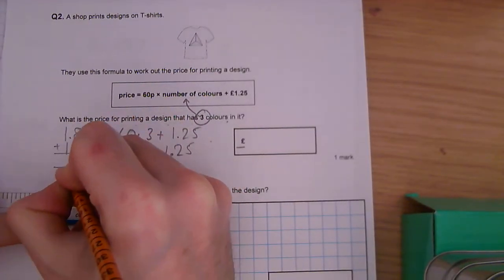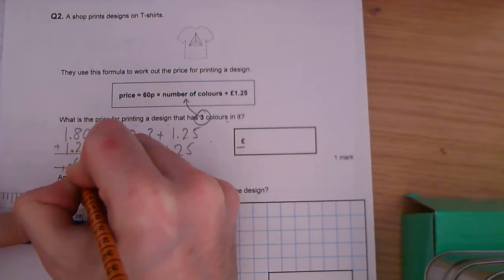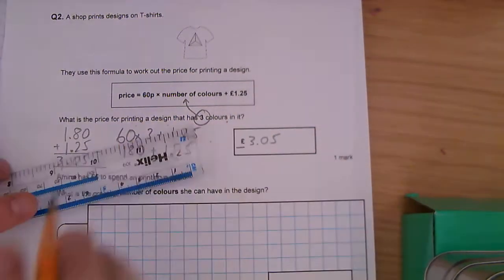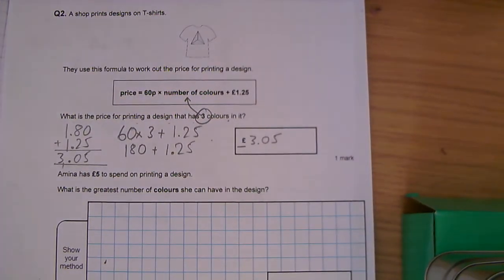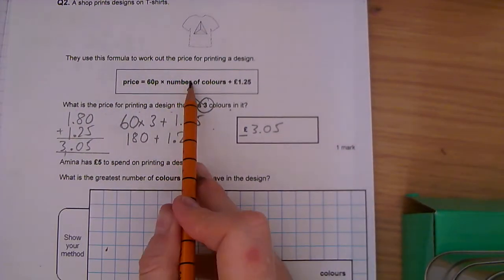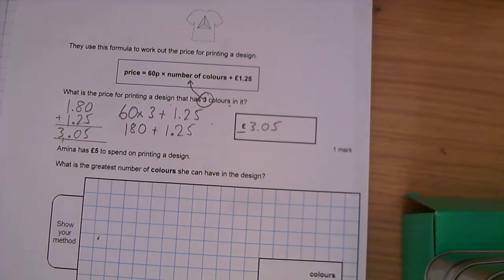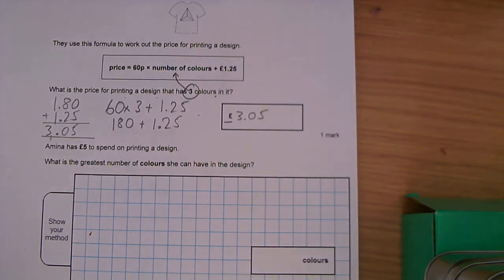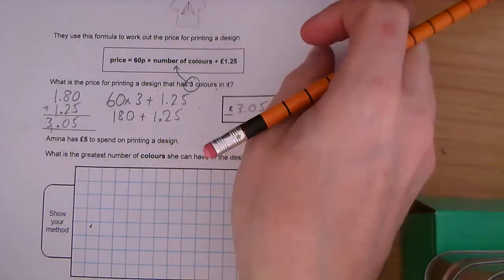£3 and 5p. So that's just substitution again, isn't it? Putting this 3 into this formula. The next question says Amina has £5 to spend on printing a design. What's the greatest number of colours she can have in a design?